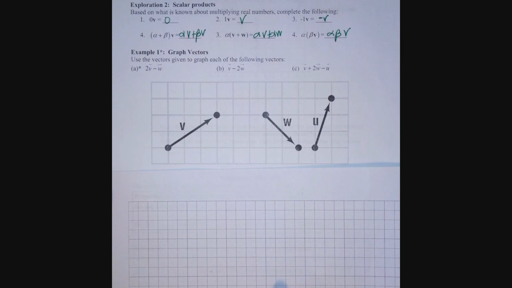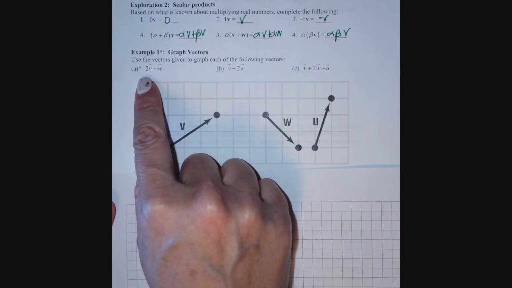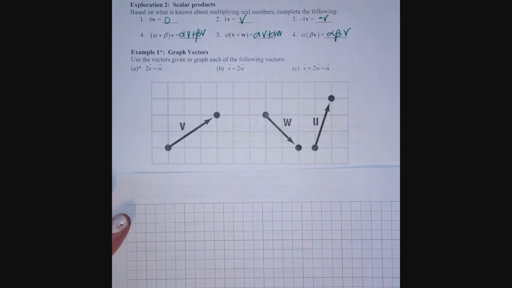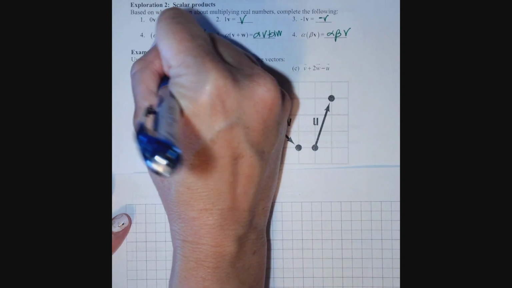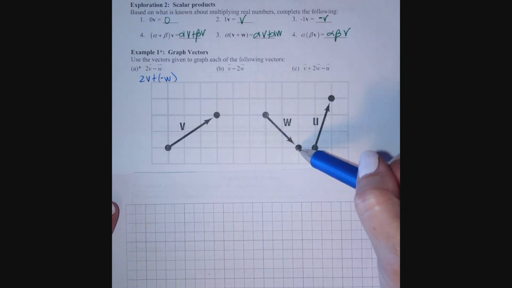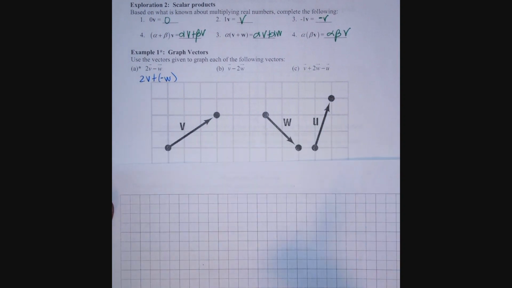Okay, so let's just do this. We're going to start by taking 2 times v and subtracting from it w. And remember that I can think of that as 2 times v plus the opposite of w. So for w, instead of going down and to the right, the opposite of w is going to go up and to the left. Alright, 2 times v.